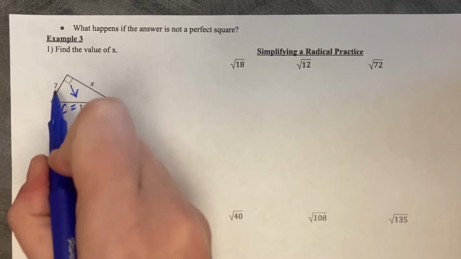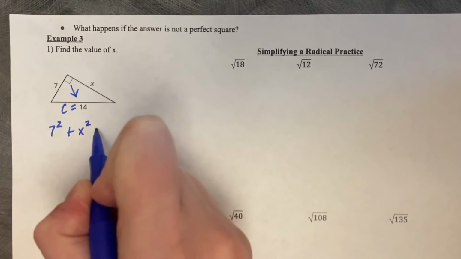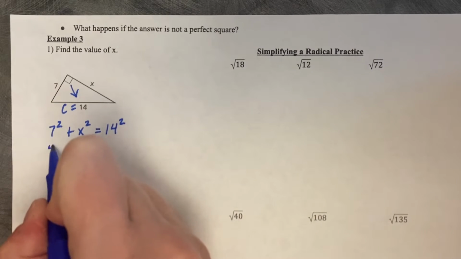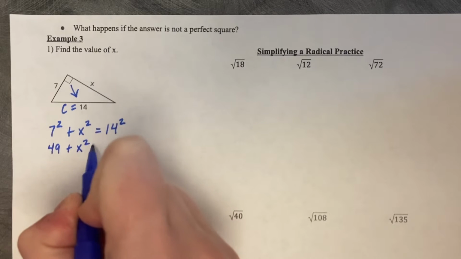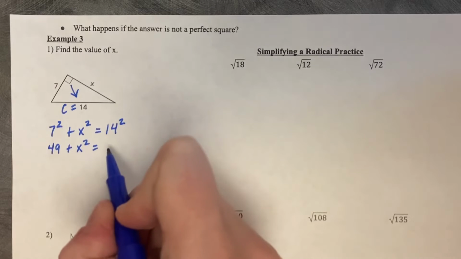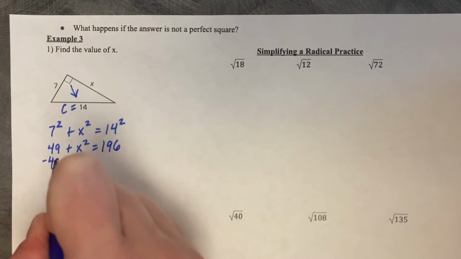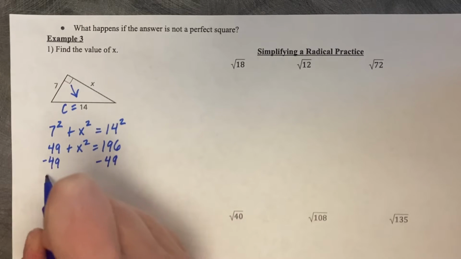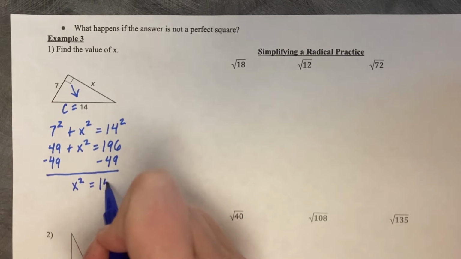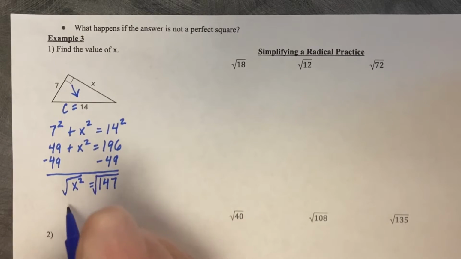So I'm going to say I'll make 7 a. So 7 squared plus x squared equals 14 squared. 7 squared is 49. 14 squared is 196. And then subtract 49 from both sides. And then x squared is 147, so we'll take the square root of both sides.